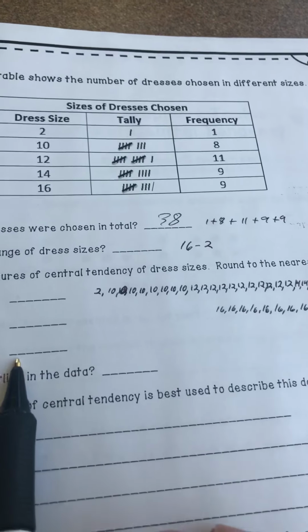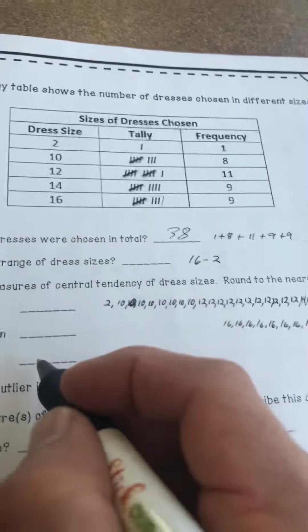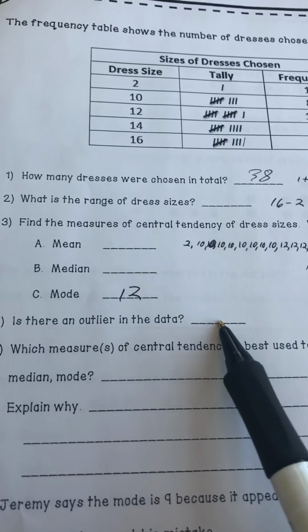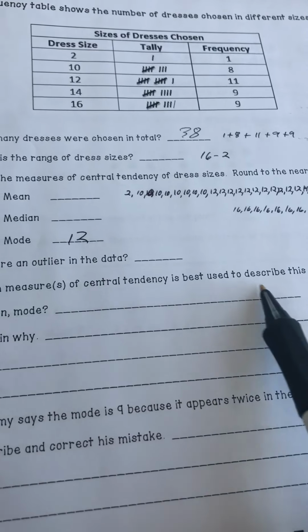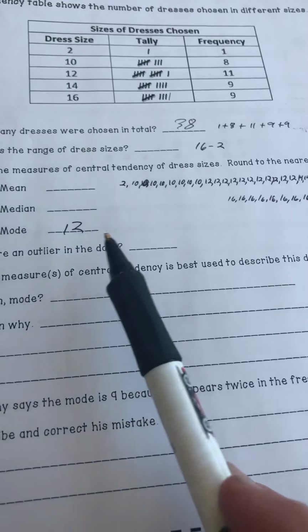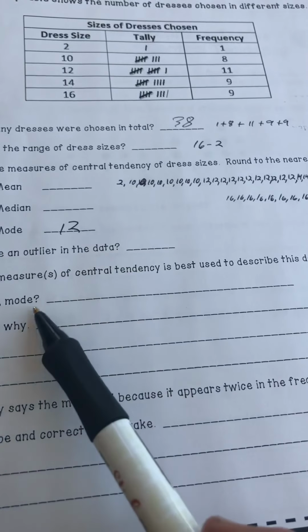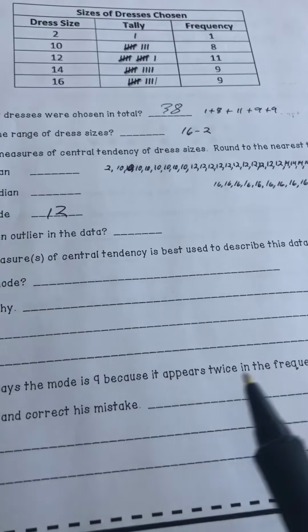The mode is the one with the most. That's going to be easy. That's 12. Is there an outlier? I'd say yeah, dress size 2. Which measure of central tendency is best used to describe the data? The mean, median, or mode? Probably the median, because once again, the mean is going to be thrown off by the outlier.